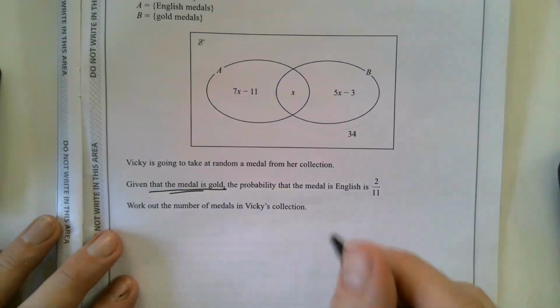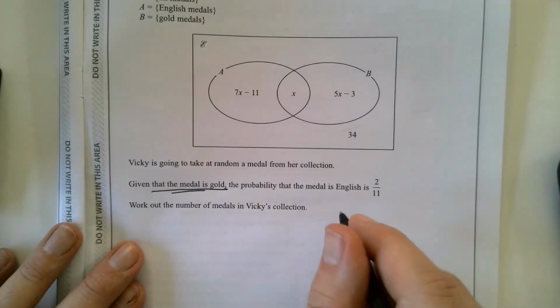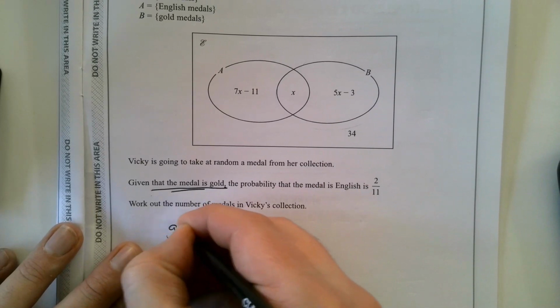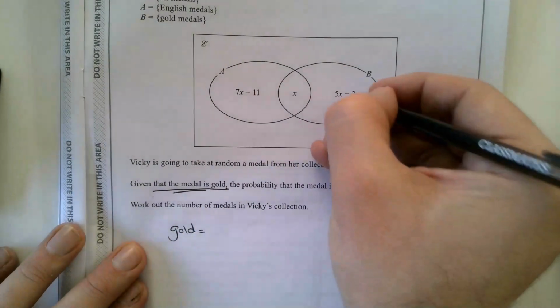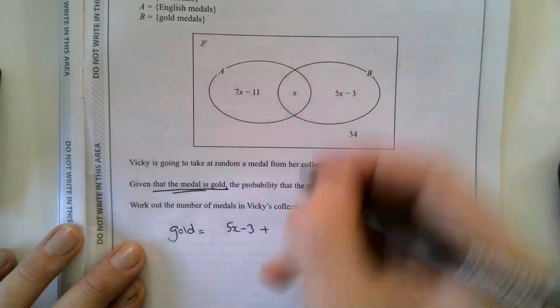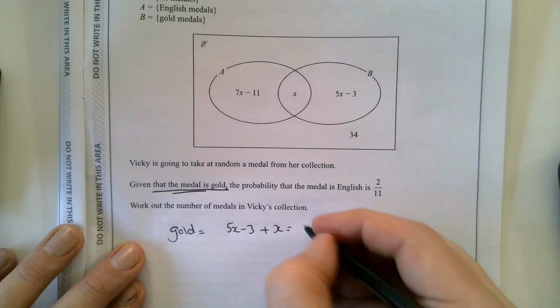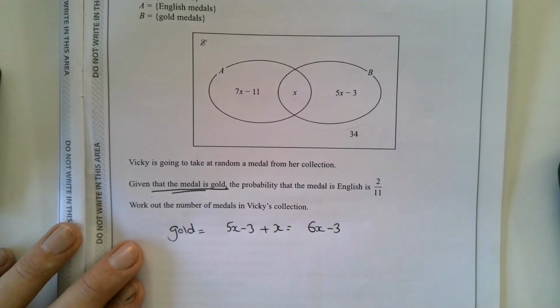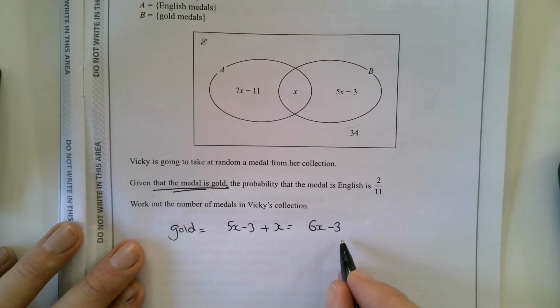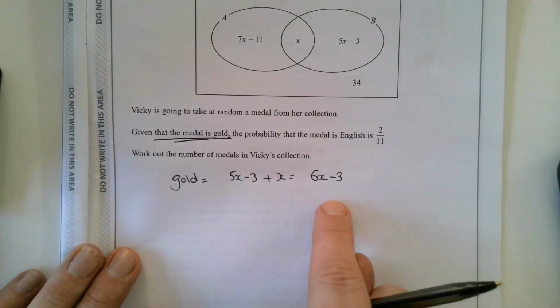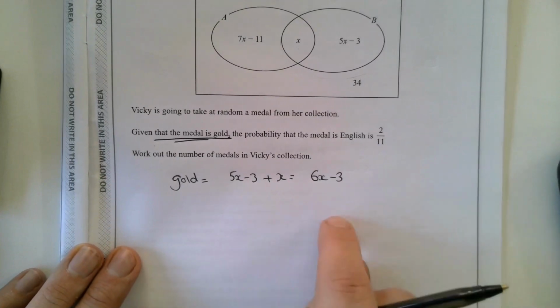Now, everyone watching this video, if you haven't stopped, there is a really nice, easy mark for this. How many gold medals are there? Well, there's 5x minus 3 just gold medals, and there's x medals which are gold and English. So the total number of gold medals is 6x minus 3. And you get a mark for writing that down. So even on our last question, all of our higher students should be having a go at that, because that is an easy mark.